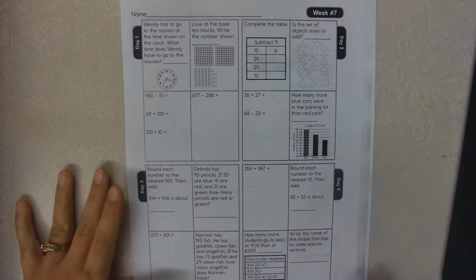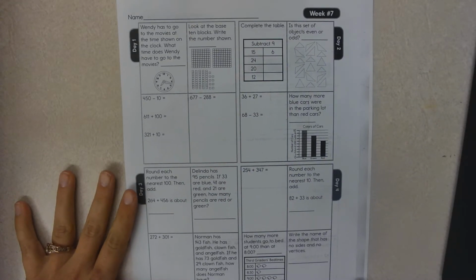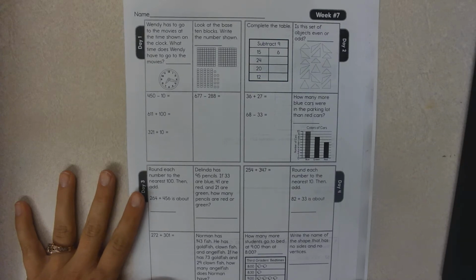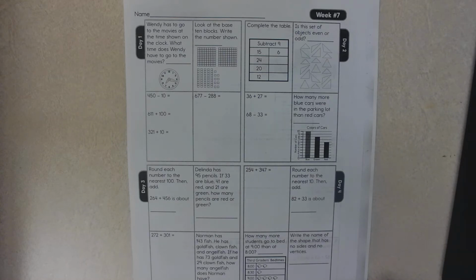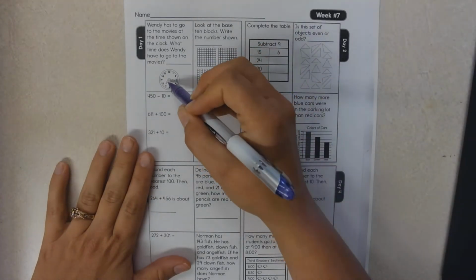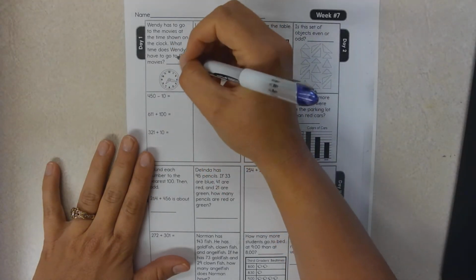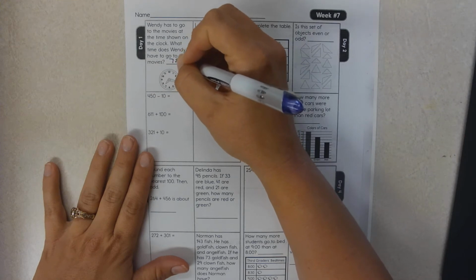And the first thing we're going to do is look at question 1. Wendy has to go to the movies at the time shown on the clock. What time does Wendy have to go to the movies? Well, the hour hand is in between the 7 and the 8, so it will be 7.